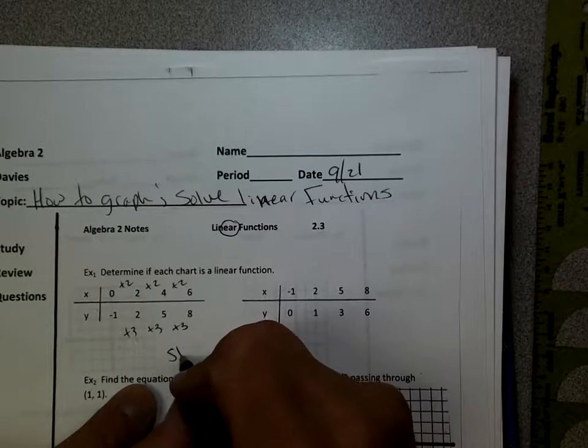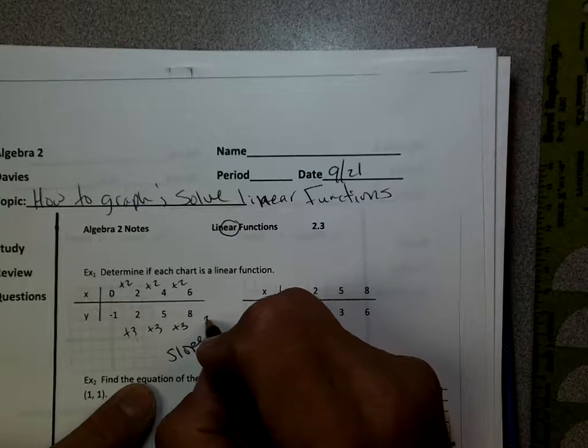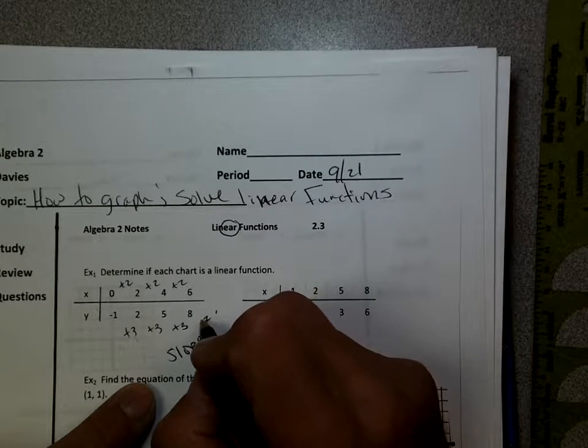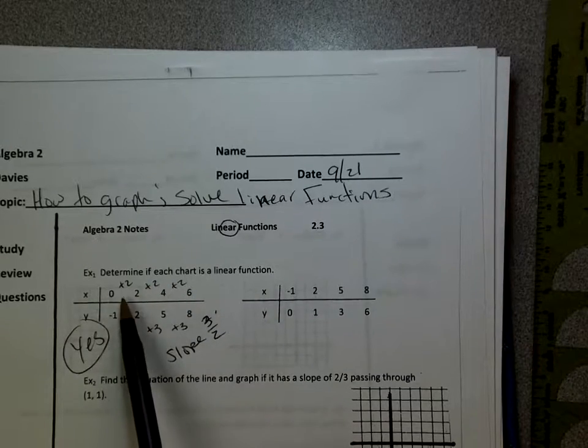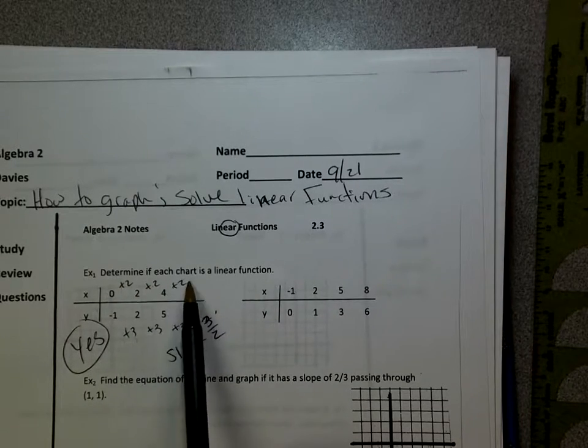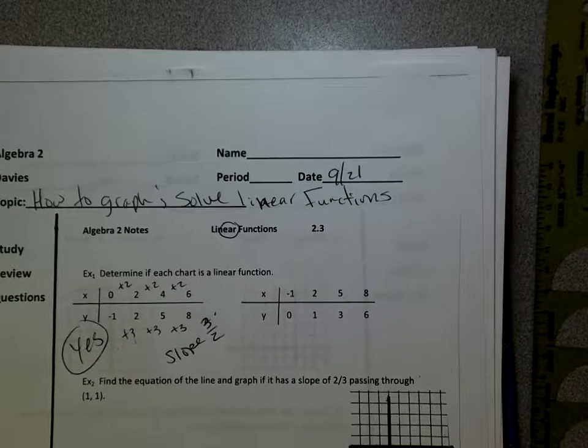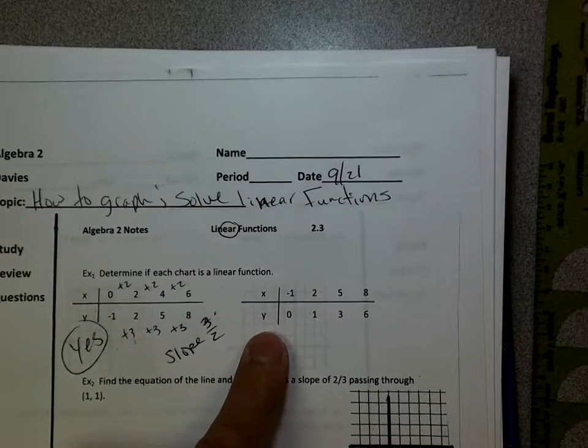So I'm just going to write that down. The slope in this case is up 3 over 2. So yeah, that's linear because it's consistent. See how consistent it is? It goes up by 2, up by 2, up by 2, then up by 3, up by 3, up by 3, okay?